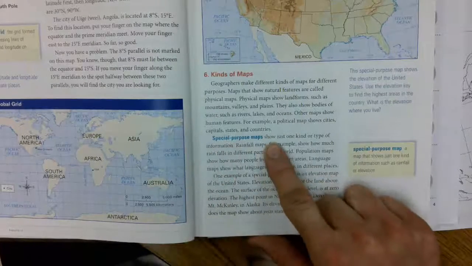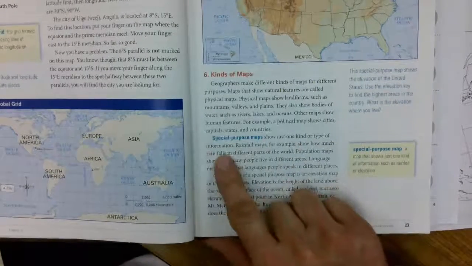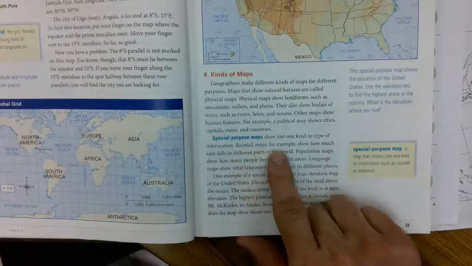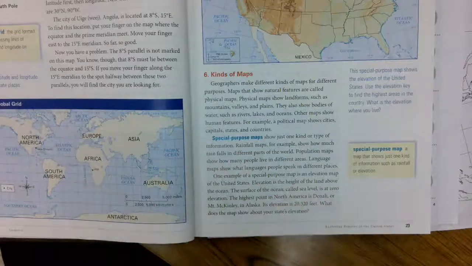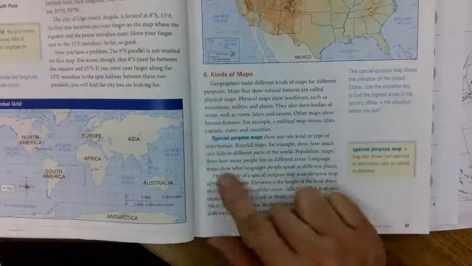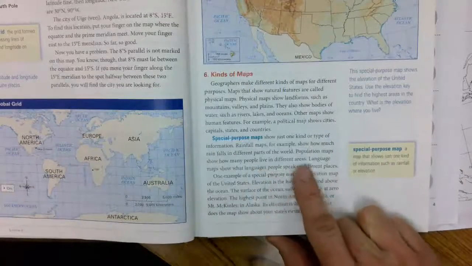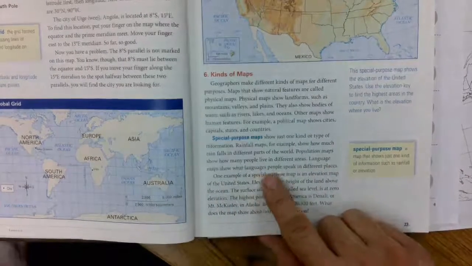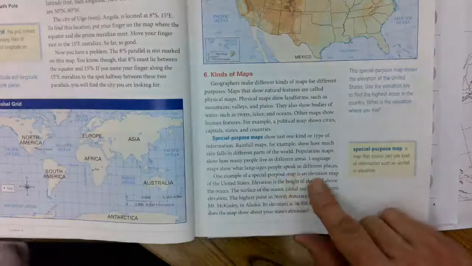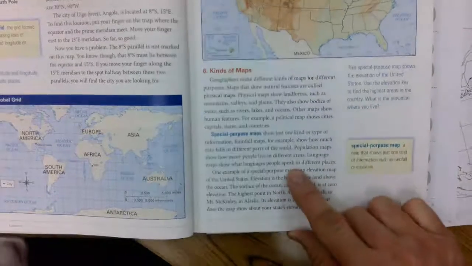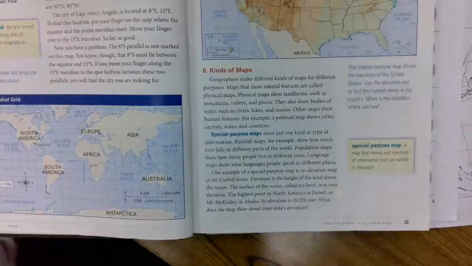Special purpose maps show just one kind or type of information. Rainfall maps, for example, show how much rain falls in different parts of the world. Population maps show how many people live in different areas. Language maps show what kind of language the people speak in different places. Now, we don't have one of these in our book. I wish we did, because I think that would be really cool.